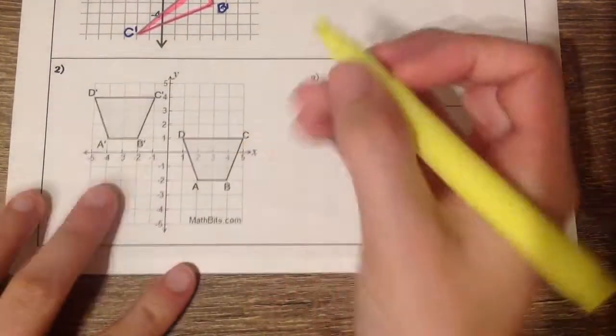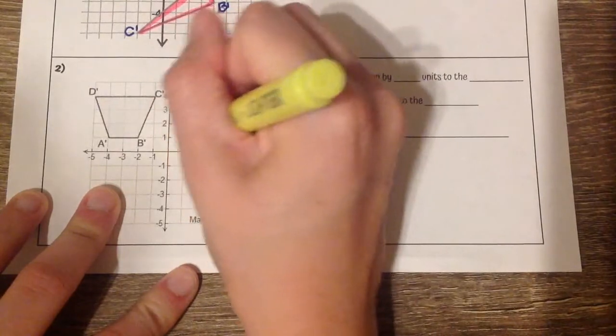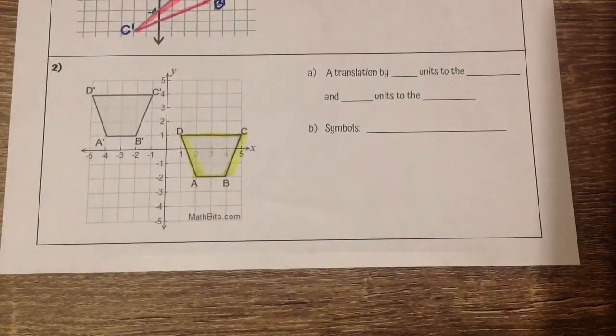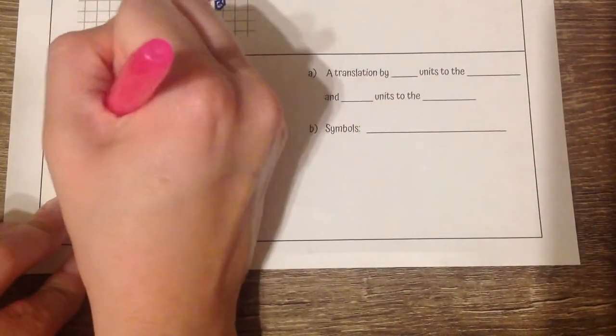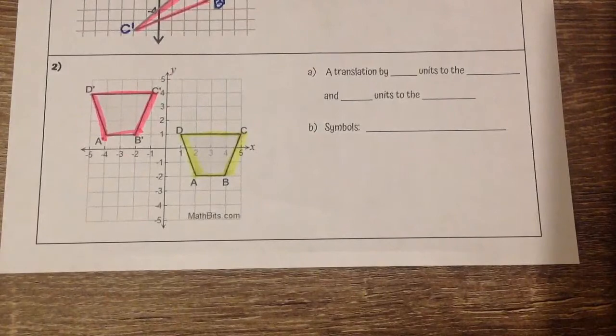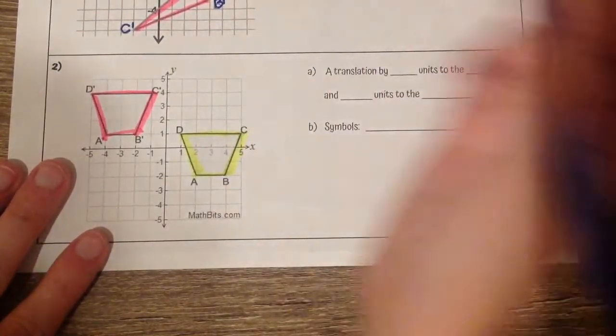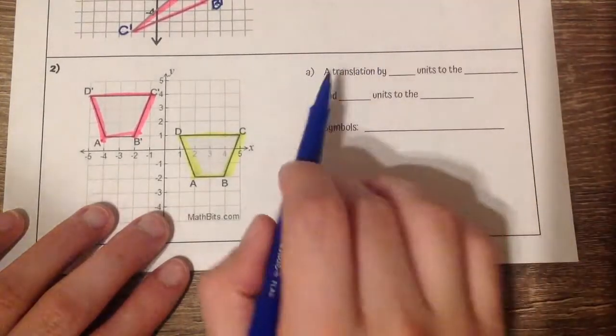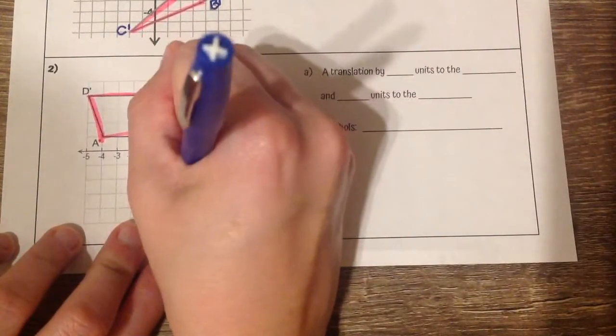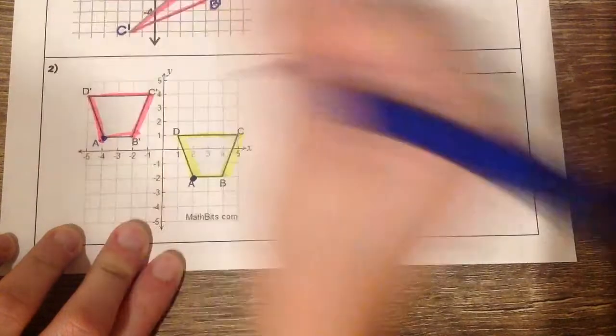So this one right here is my original image. This is my translated image. I can tell again by which ones are just the letter and which ones have the prime on it. Okay, these ones have the tick mark. So let's again pick one of our points, see what happened.